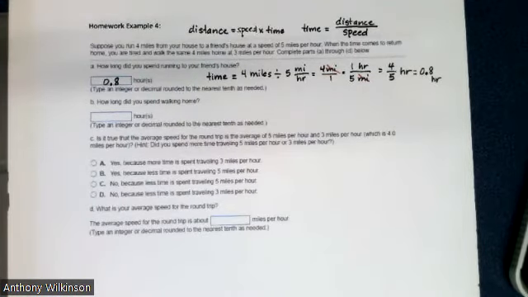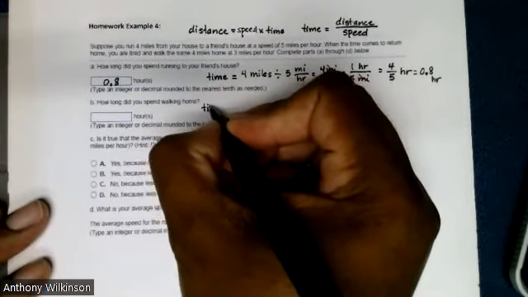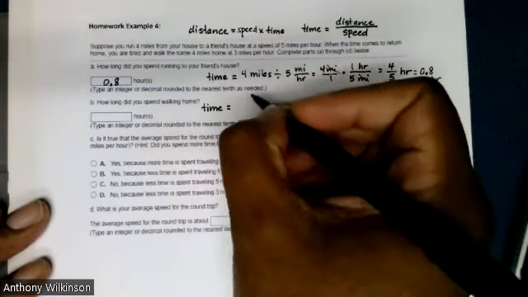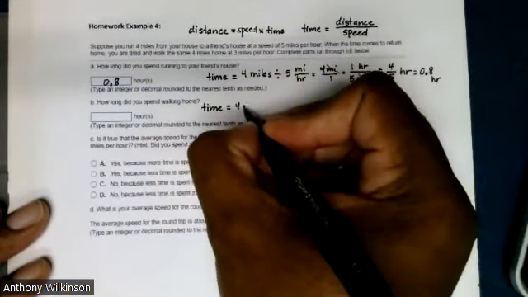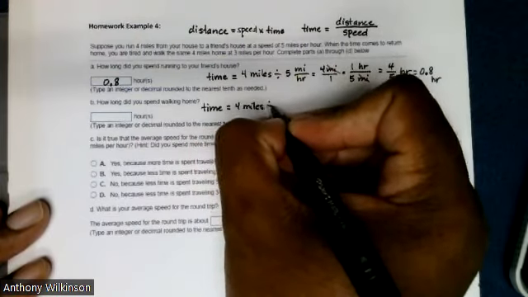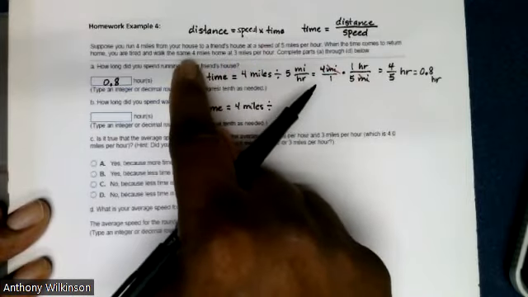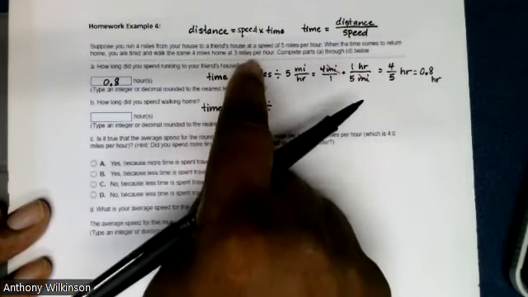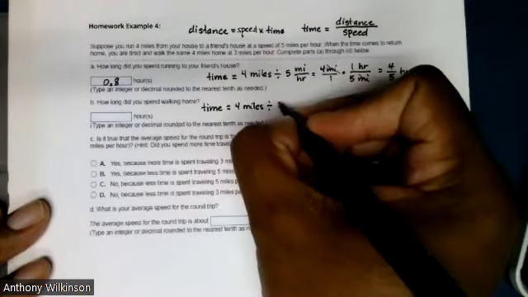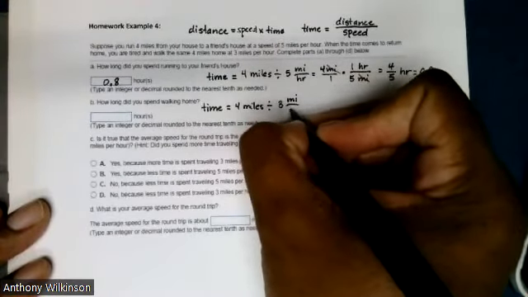How long did we spend running to our friend's house? It'll be 0.8 hours for that answer. And then part B is how long did you spend walking home? So again, the time is going to be the same 4 miles, but here we're going to divide by 3 miles per hour because you're tired and you walk the same 4 miles at a speed of 3 miles per hour.